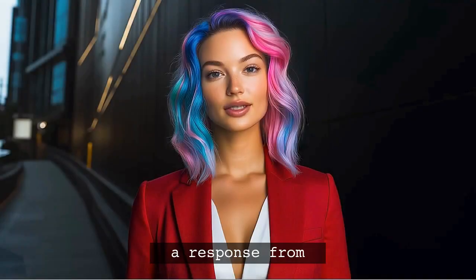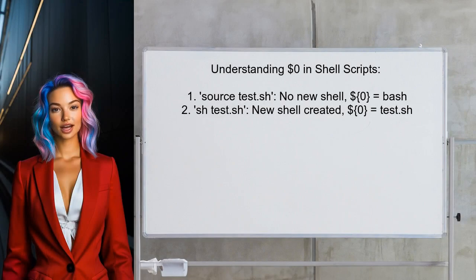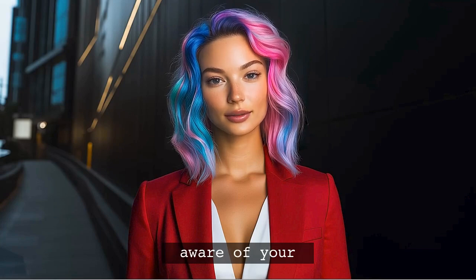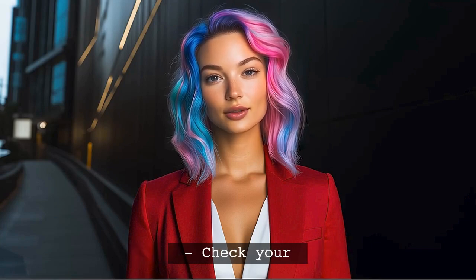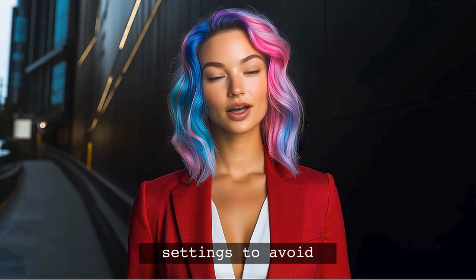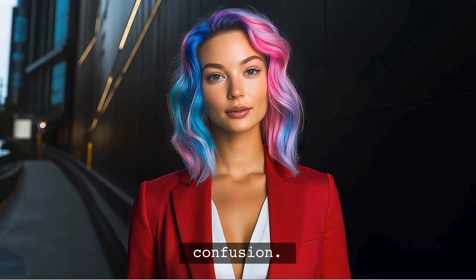Now, let's see a response from a different user. This user explains that when you run source test.sh, no new shell is created, so the variable $0 refers to bash itself. However, when you execute sh test.sh, a new shell is created, and $0 is set to the name of the script. Here's a pro tip. Always be aware of your shell environment. Different environments can lead to unexpected behavior, so knowing how to check your settings can save you a lot of confusion.